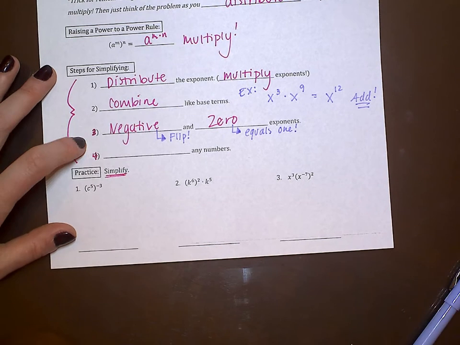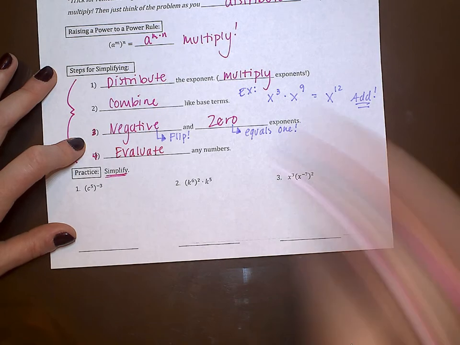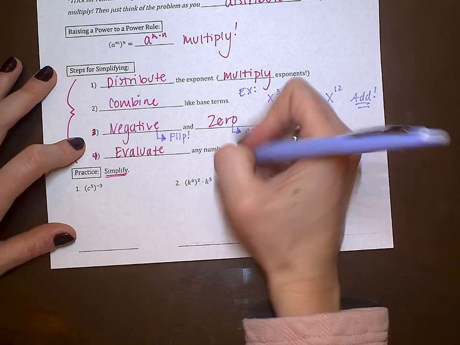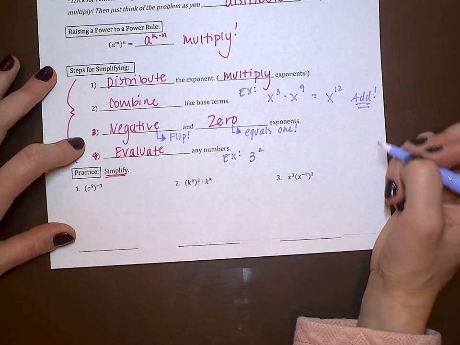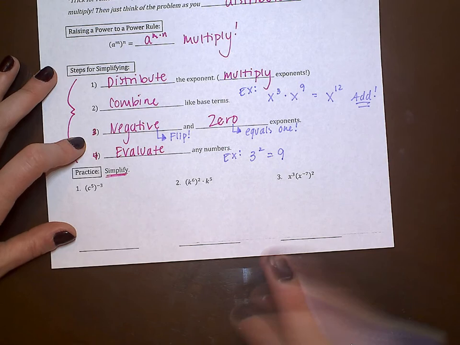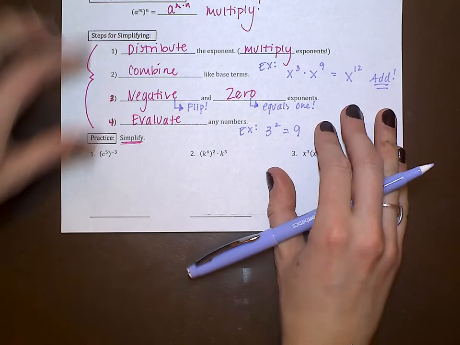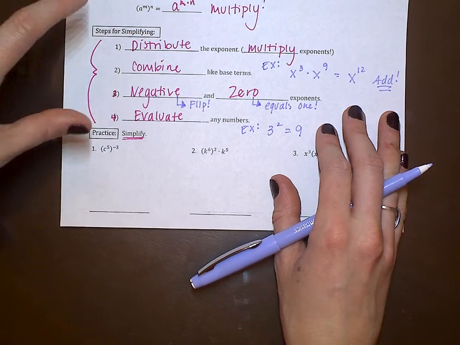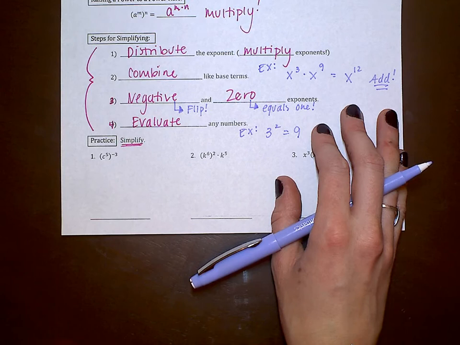Okay, and our last step then is going to be to evaluate any of the numbers. And a quick example there, remember we said, if you got 3 squared in the problem, it's always better to write 9 instead of 3 squared. Okay, use these steps. It's a downfall of what people do on these problems. Use the steps so you know how to approach the problems.